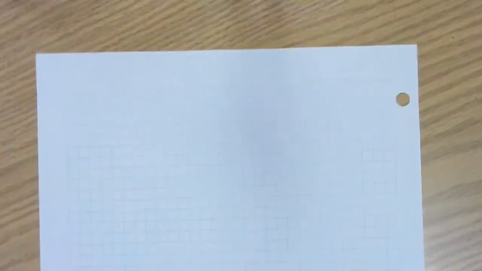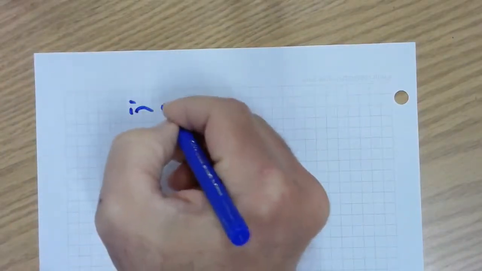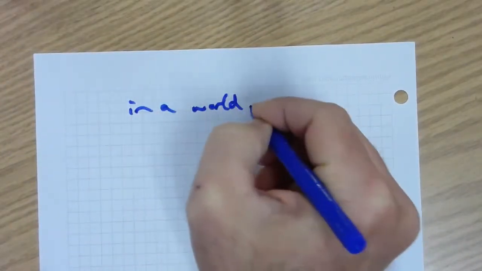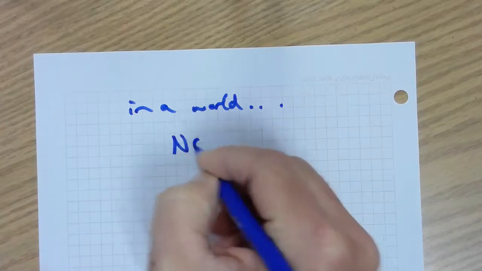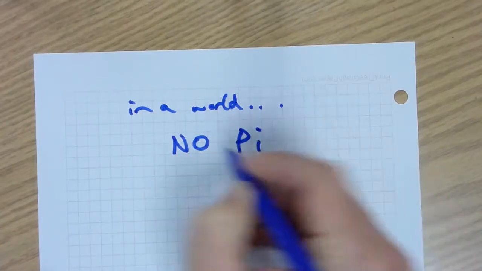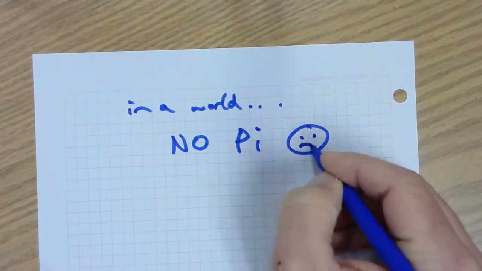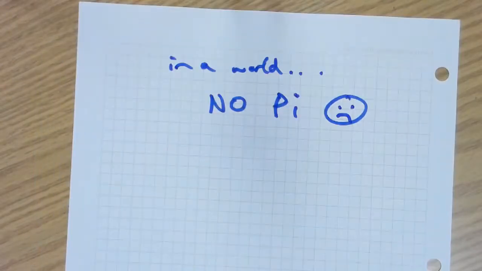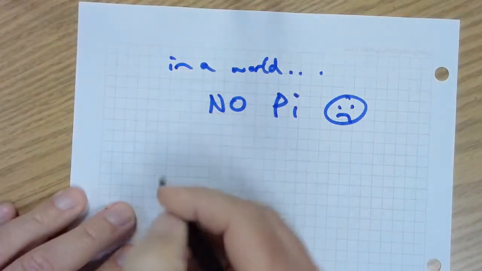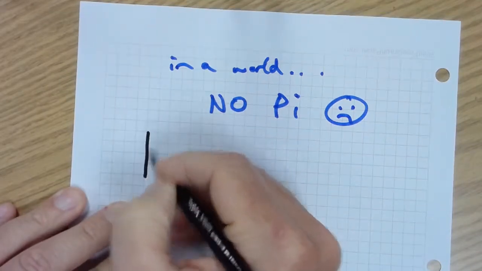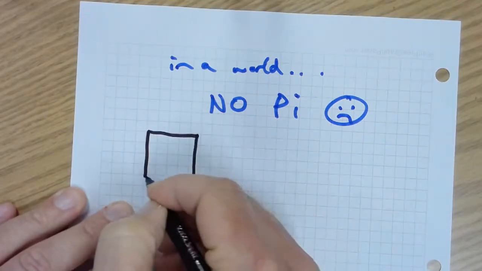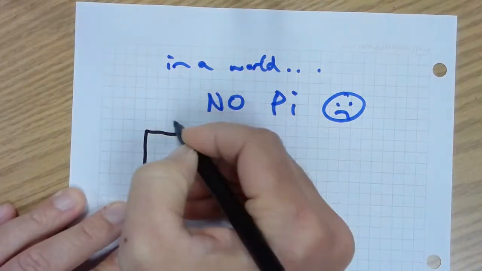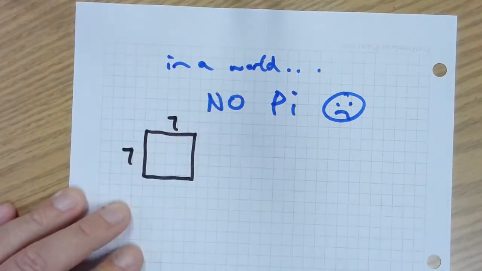Quick test. First, we'll test it in a world without pi. With no pi. What a sad world that would be. Okay, and let's do something crazy that we don't know the answer for. Let's say that I have a square here with the sevens.